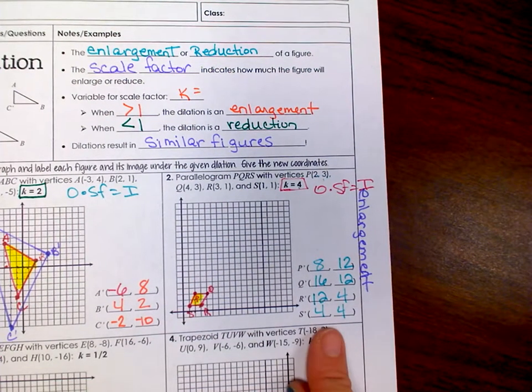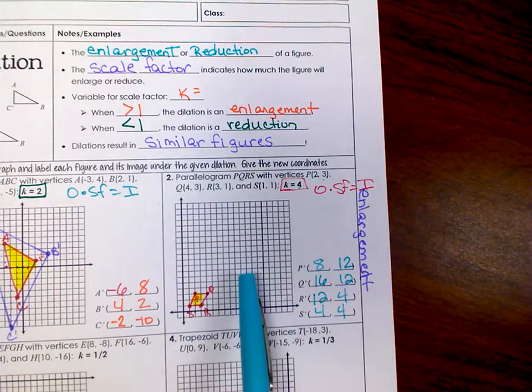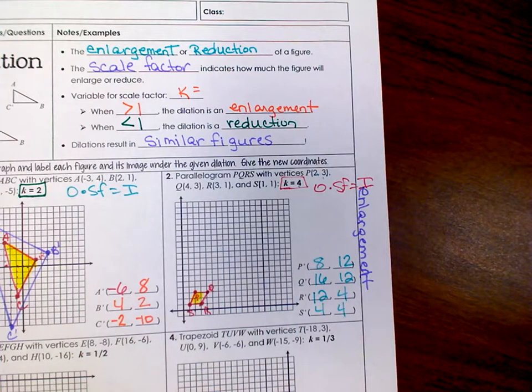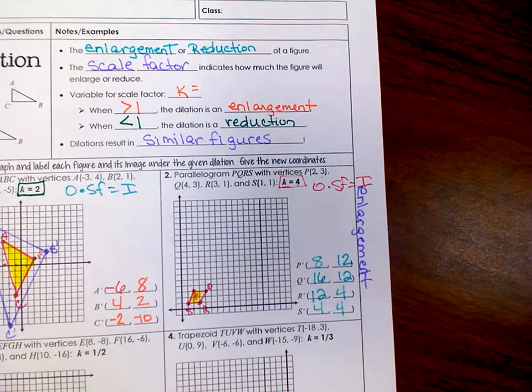So this is going to be your new figure. I'm going to let you draw the new figure. Remember, when you draw the new figure, put your tick marks and make sure it looks like this figure, but enlarged.